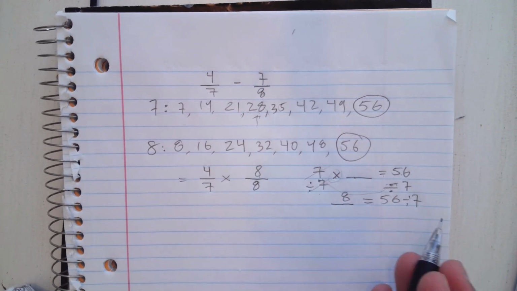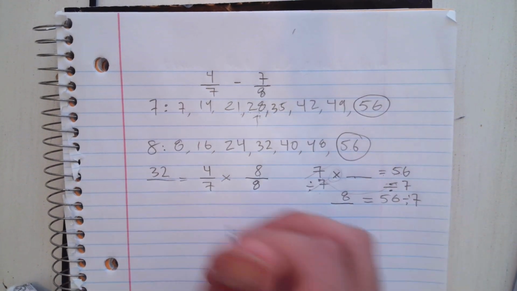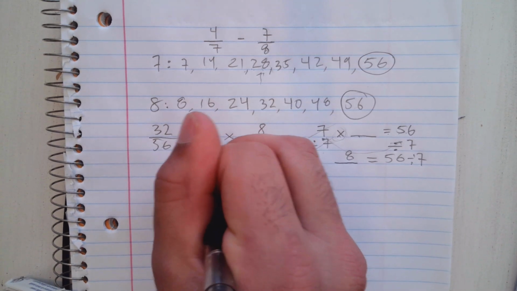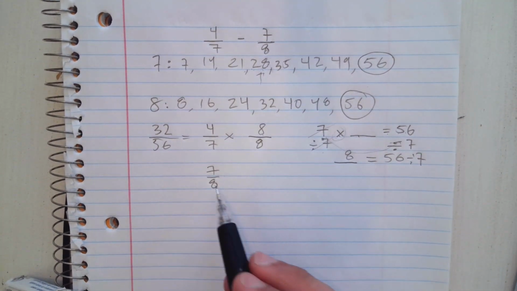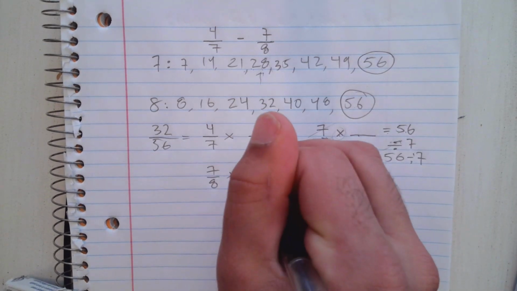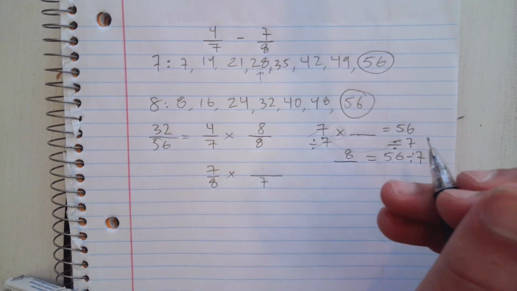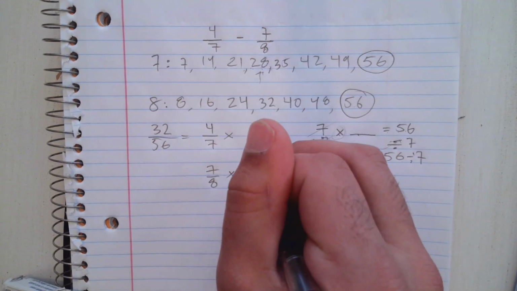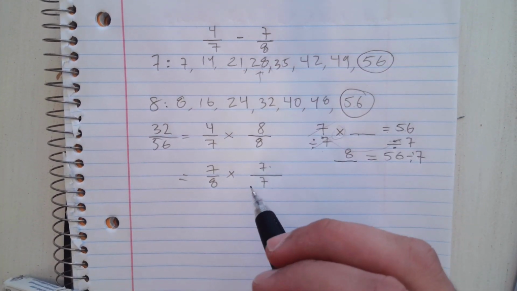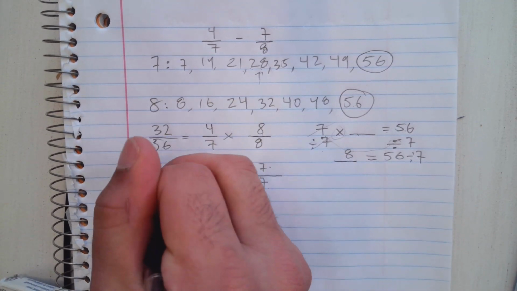So 4 times 8 is 32. And 7 times 8 we decided was 56. Now we have our fraction 7 over 8. And how do we change this denominator to make it so it's 56? And what do we put in our numerator? Good. 7 times 7. Exactly, good. And 8 times 7 we decided was 56.